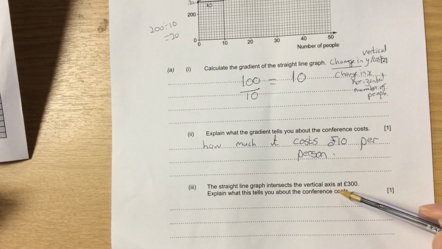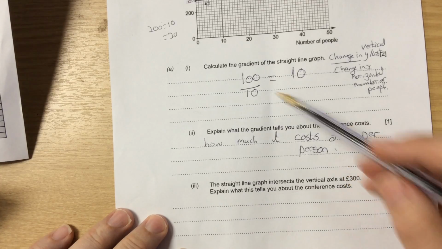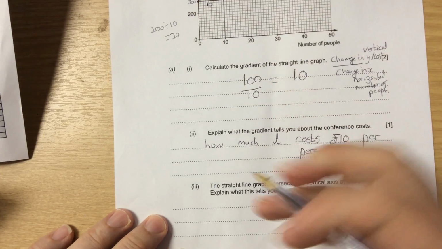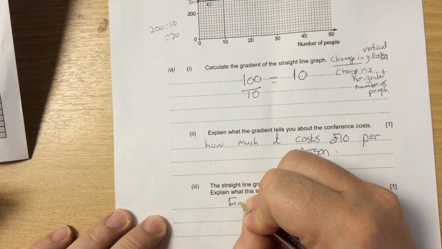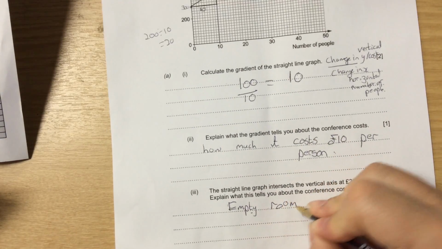The straight line graph intersects the vertical axis at £300. Explain what this tells you about the conference costs. It tells you how much the empty room hire is. Okay, so it just tells me how much the empty room hire was.